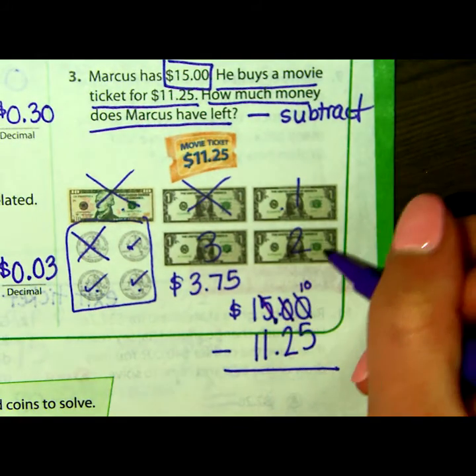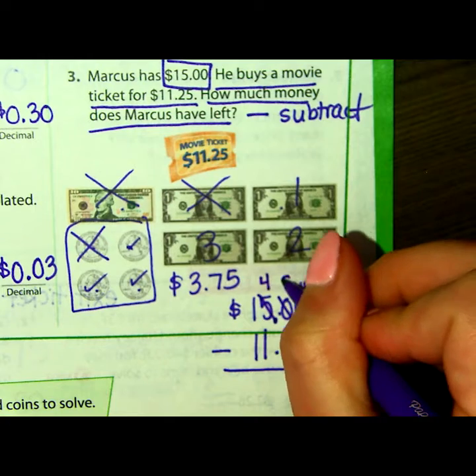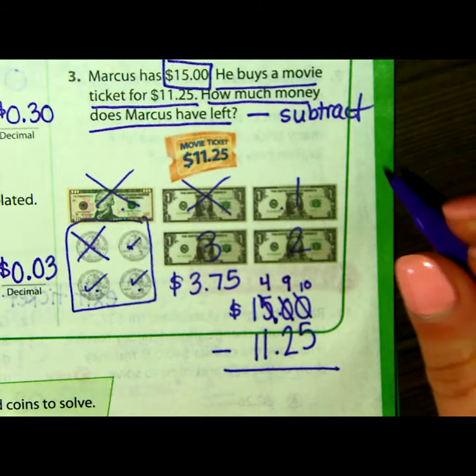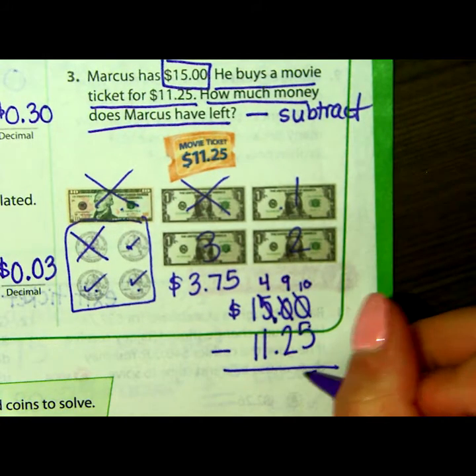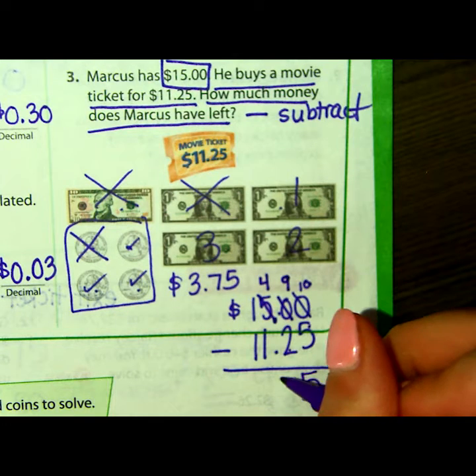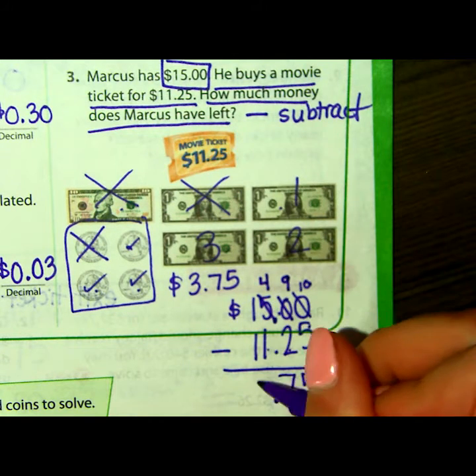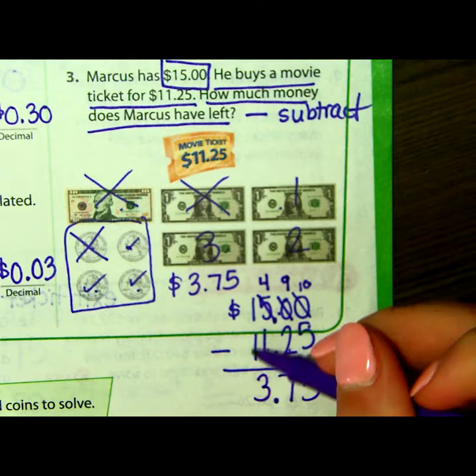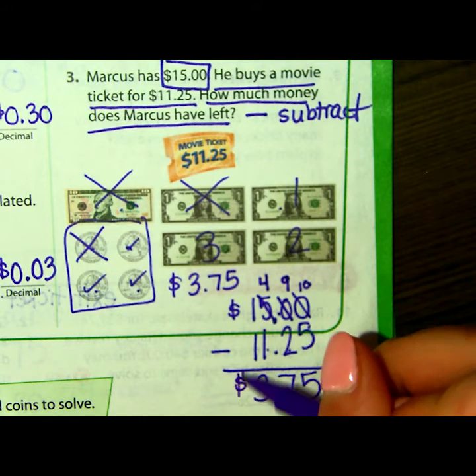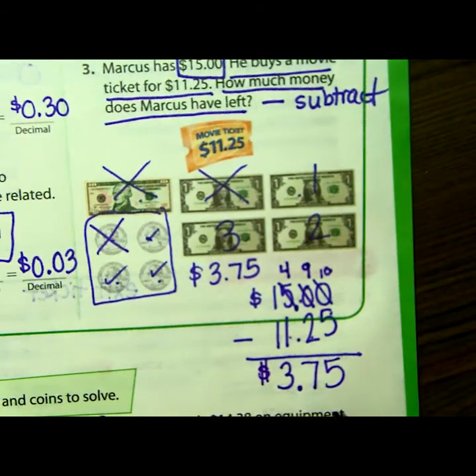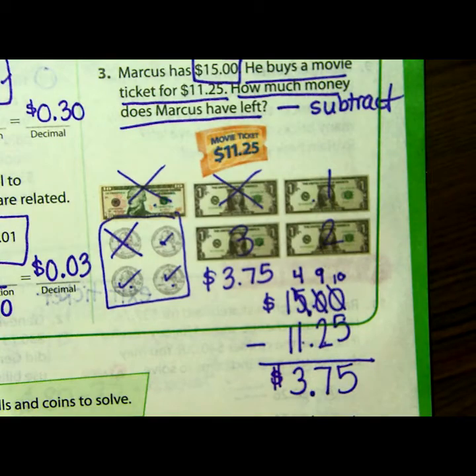So we have a 4, right? And this becomes 9. We know that. 10 take away 5, we're left with 5. And 9 minus 2 is 7. And 4 minus 1 is 3. And then 1 take away nothing is 0. So again, arriving at that same answer of $3.75.